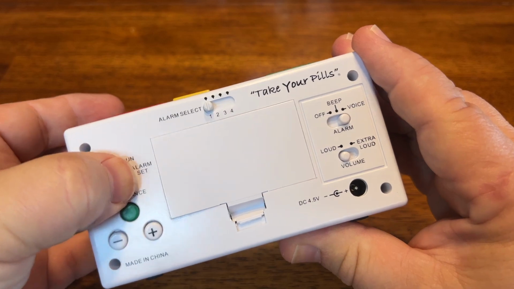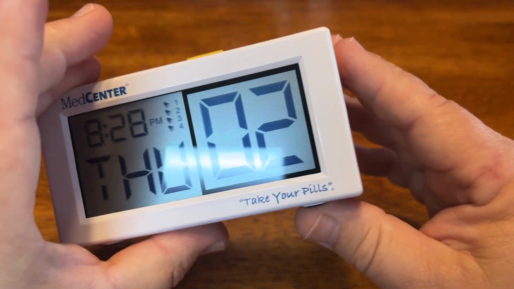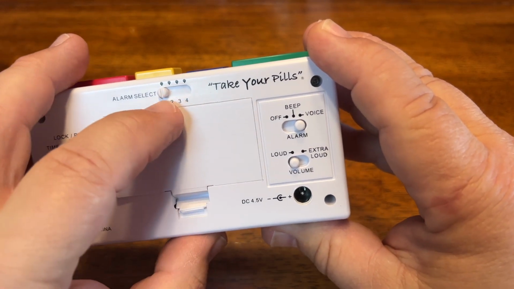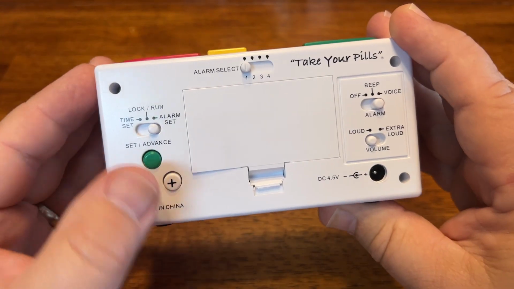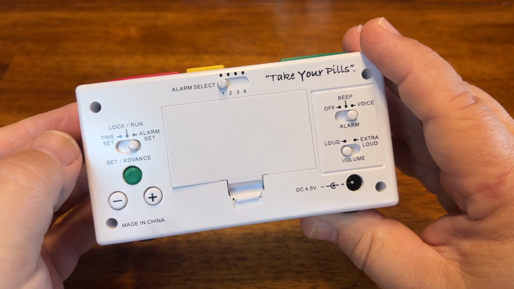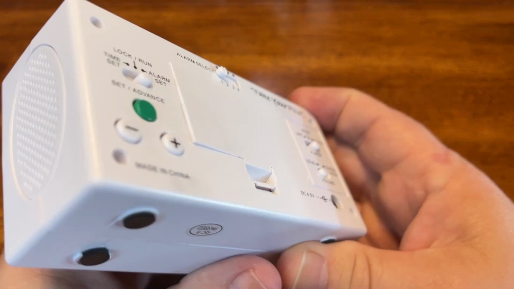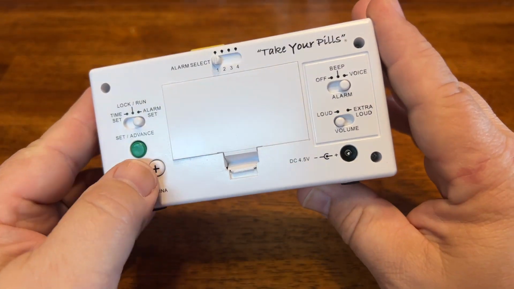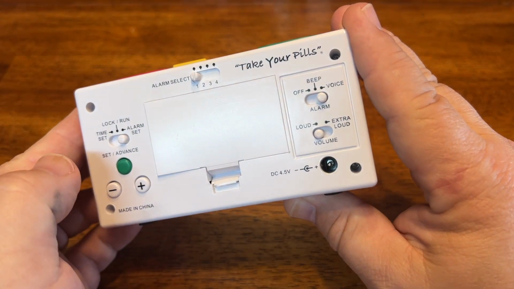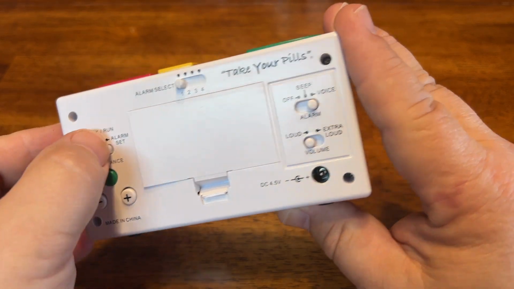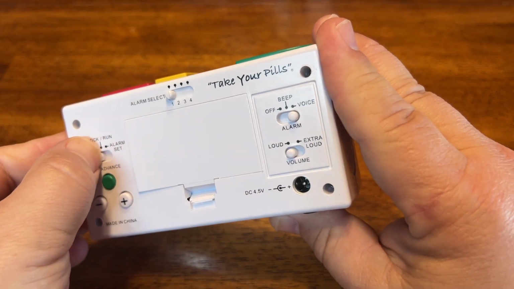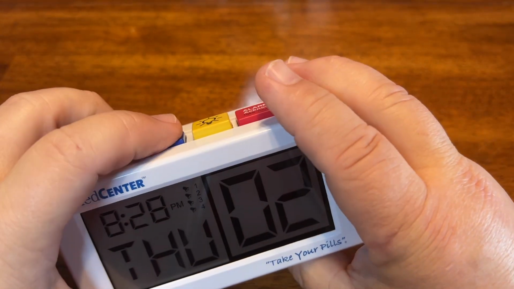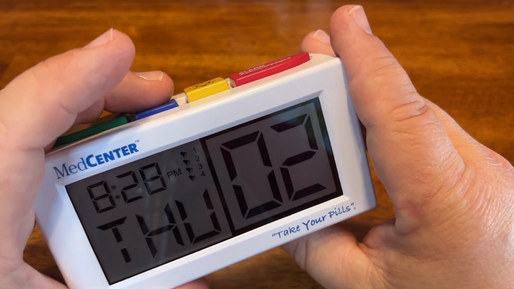So we move the alarm set and nothing changes again until we hit the Set Advance button. We have chosen alarm 1, so that's the one we're going to be working with. Morning alarm. Now visually it shows that this one is set at 9. We're going to change that to 10 a.m. 10 a.m. And now we just switch back to lock run. Morning alarm 10 a.m. on.